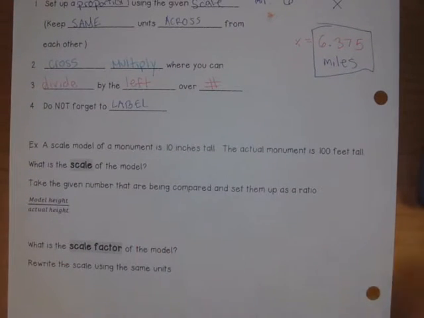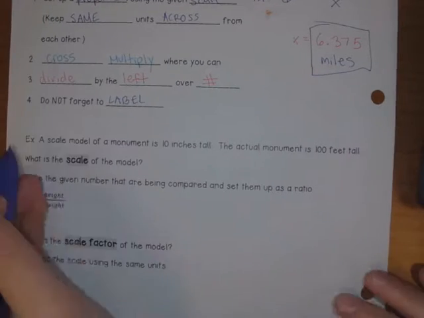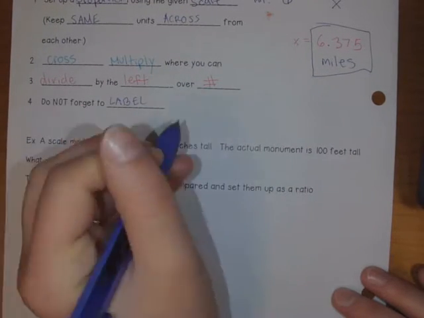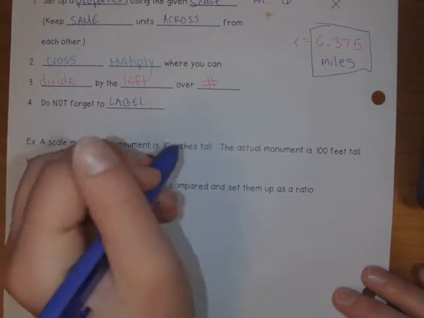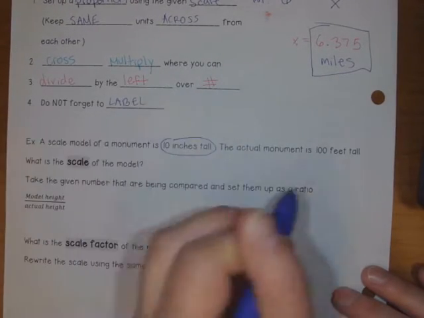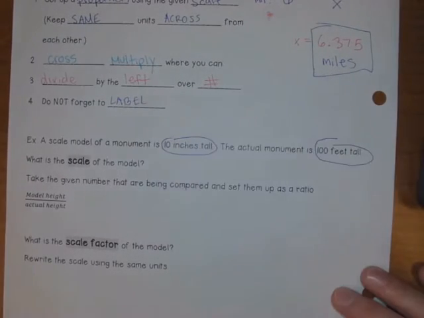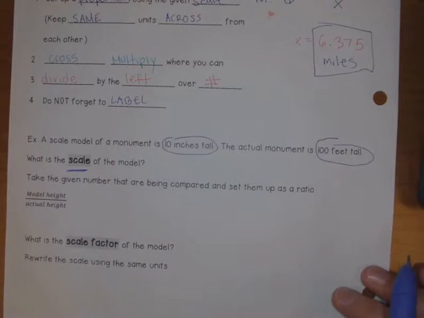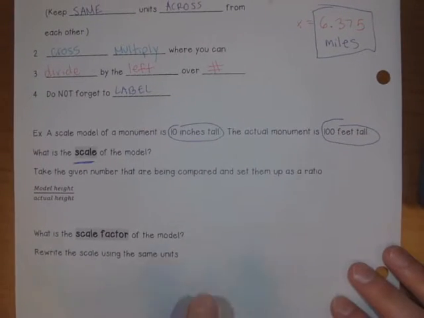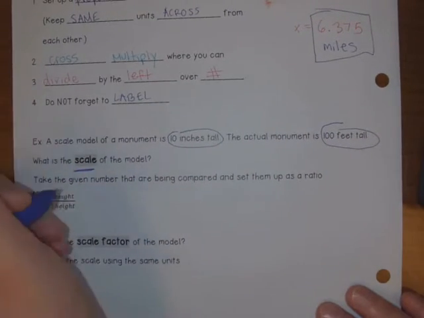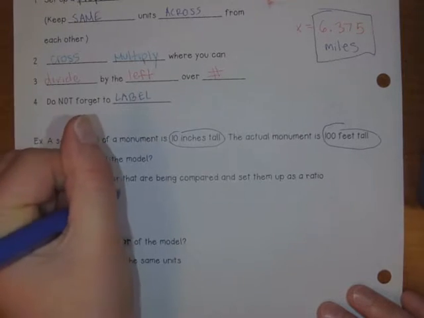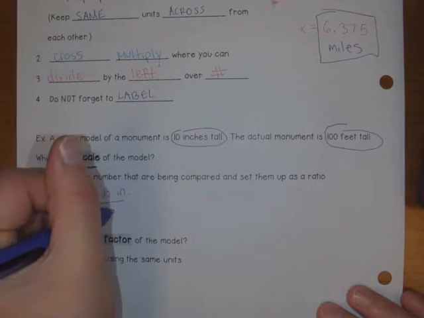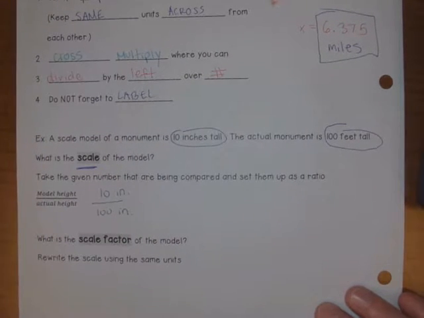Now, here's another example. A scale model of a monument is 10 inches tall. The actual monument is 100 feet tall. It wants to know, what is the scale? If you look down here, it sets it up for you: the model height, which is 10 inches, over the actual height, which is 100 feet.